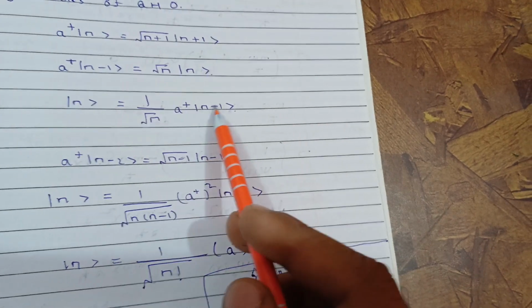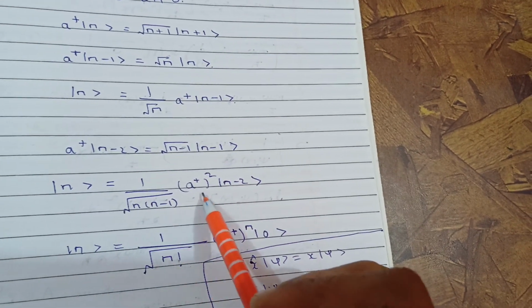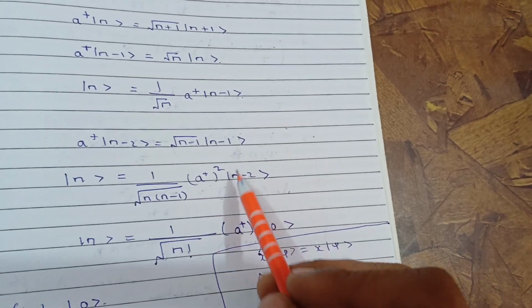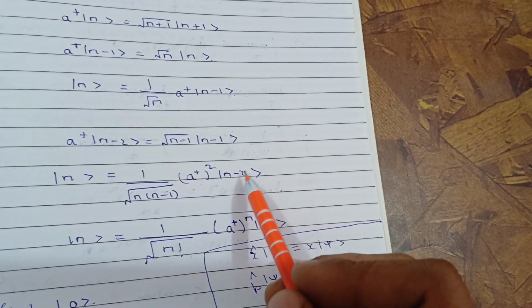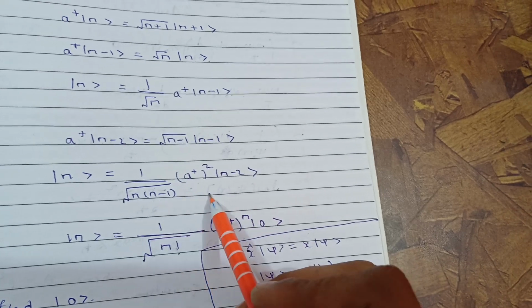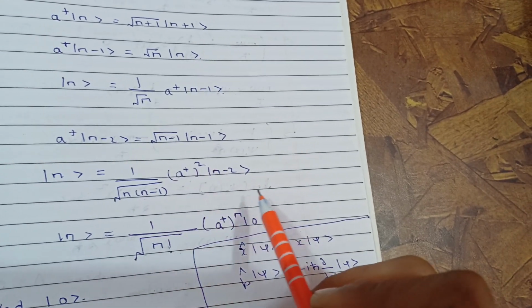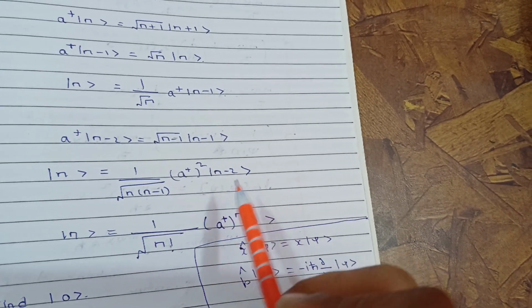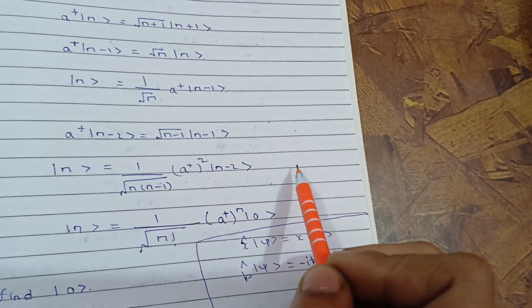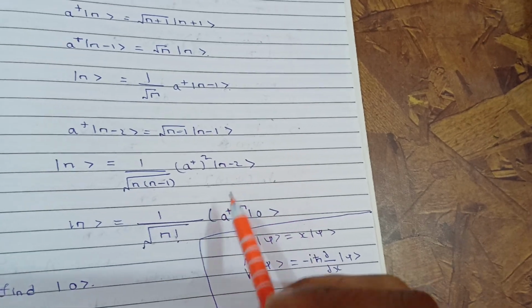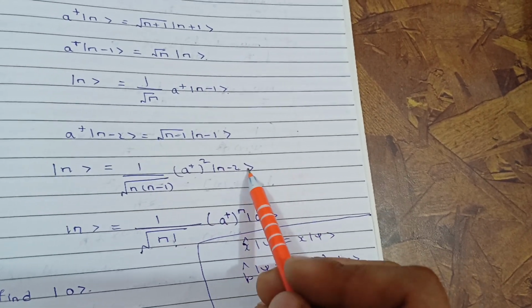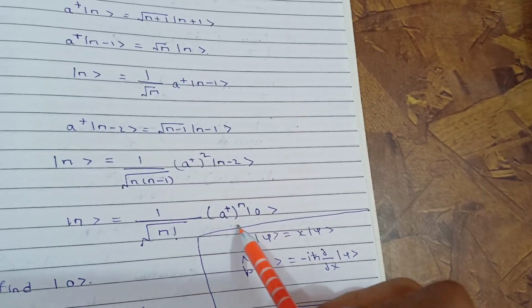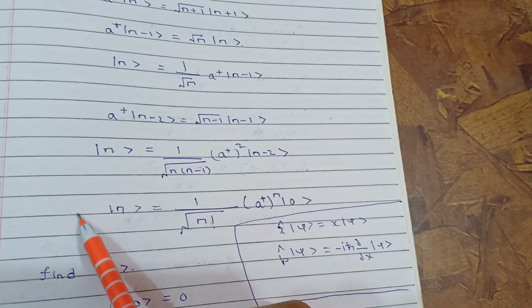Just substitute the value here and you will get 1 upon root n minus 1, a dagger square |n-2⟩. See, this series will go on. In the next step, when you substitute for |n-2⟩, it will give you |n-3⟩ here, with n minus 1, n minus 2, and it will be a dagger to the power 3. Then you substitute for |n-3⟩, it will give you |n-4⟩, with n minus 2, n minus 3, n minus 4, and a dagger 4. That's how it will go on. So the nth term will be given by, this 2 will go to n, so n minus n will give you 0 here, and this will be n minus 1, n minus 2, n minus 3, so it will be n factorial, and this will be a dagger n. So that's how you get your nth eigenstate.